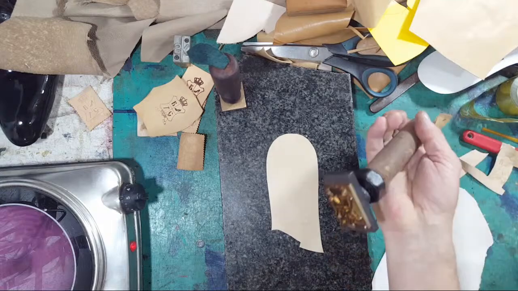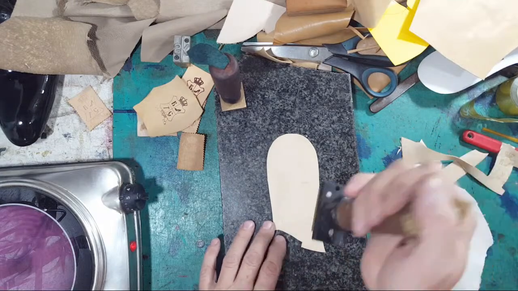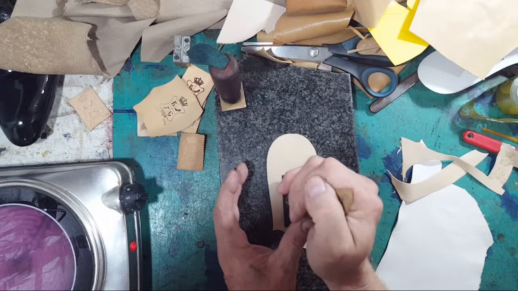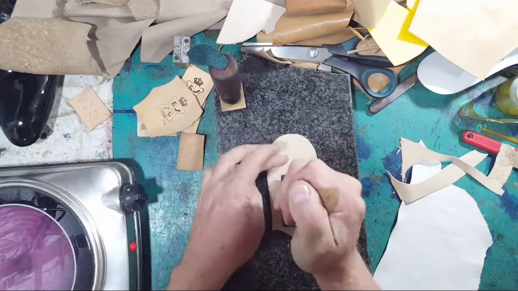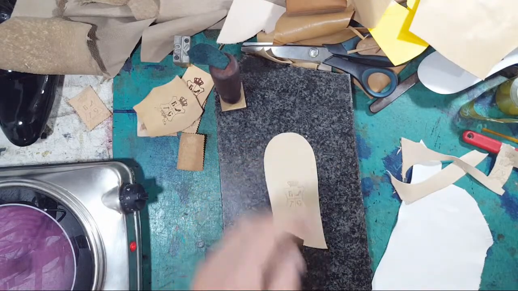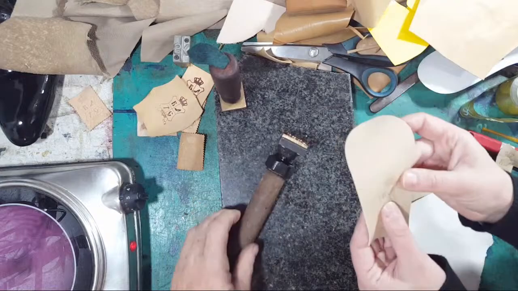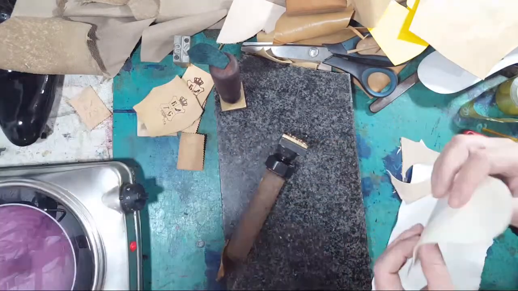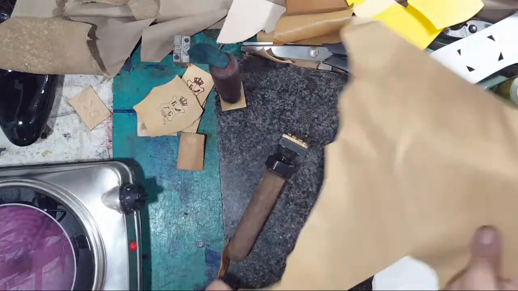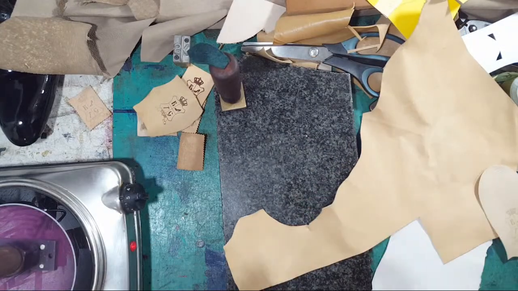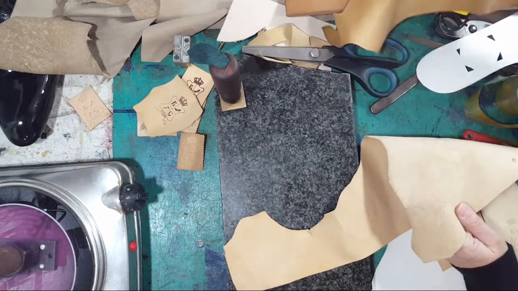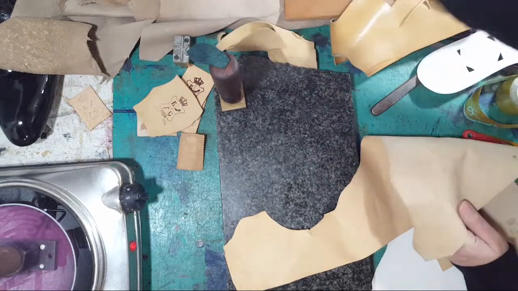And also you must check the right position of the stamp. 1, 2, 3, 4, 5 seconds. Ta-da! It's beautiful. You see, it's not a vegetable leather, it's sheepskin, but it looks very good. But you must check every time on different leather, because some leather has some plastic-like cover, and then it will be very, very ugly.